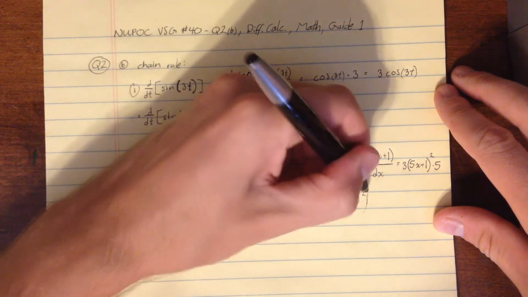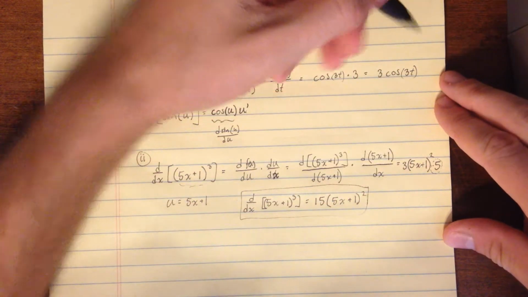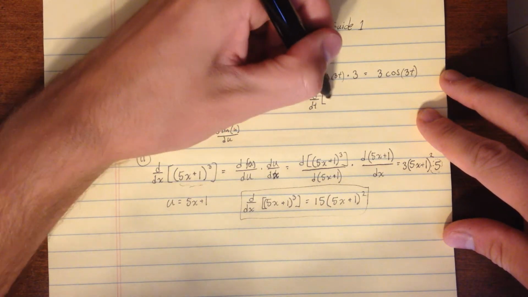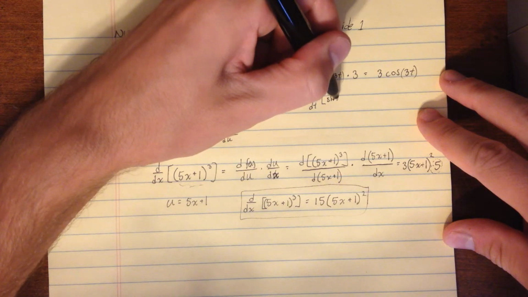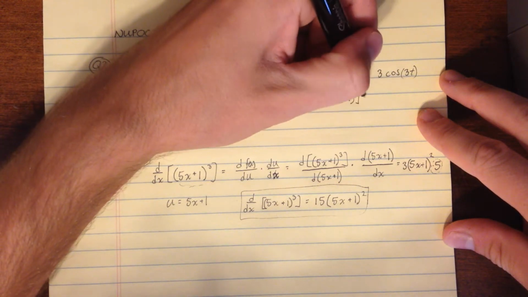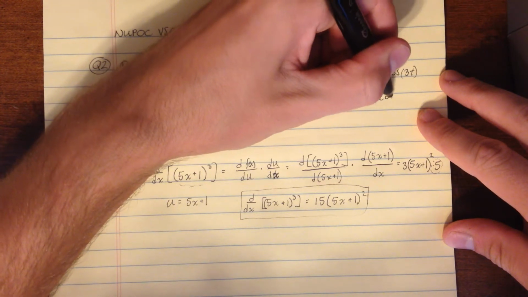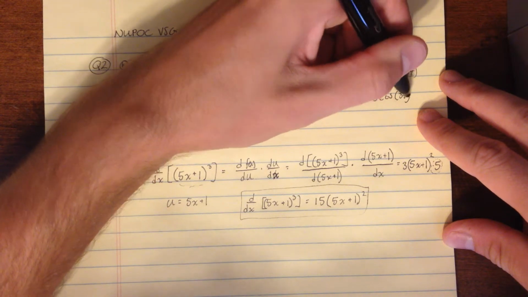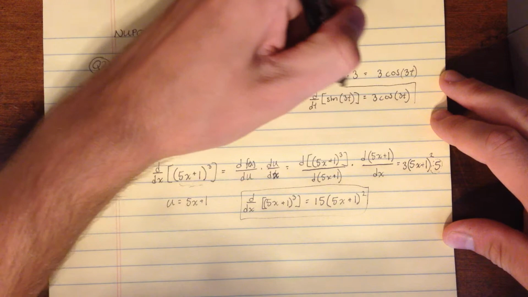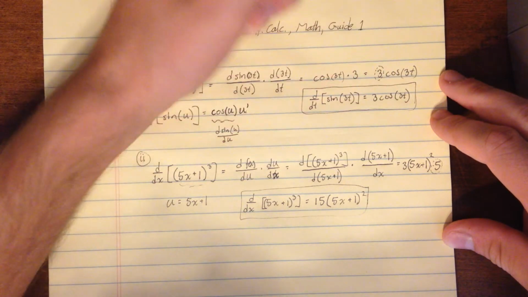So this factor comes from the chain rule, and I'll write the other answer off to the side here: sine of 3t or omega t equals 3 cosine 3t, where the 3, like I just said, could be an omega or whatever variable. And this factor again is from the chain rule.